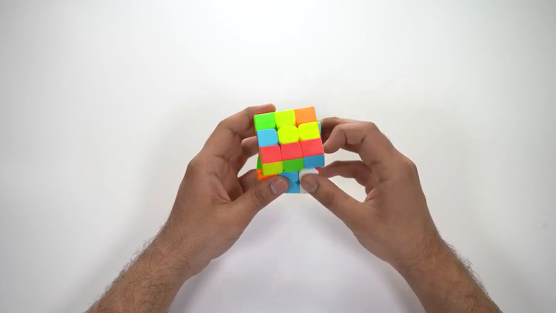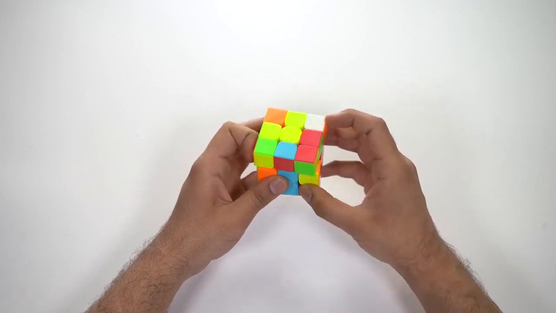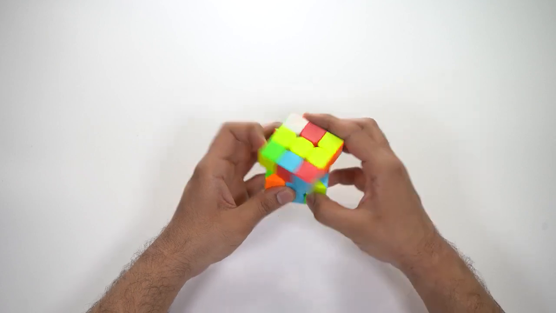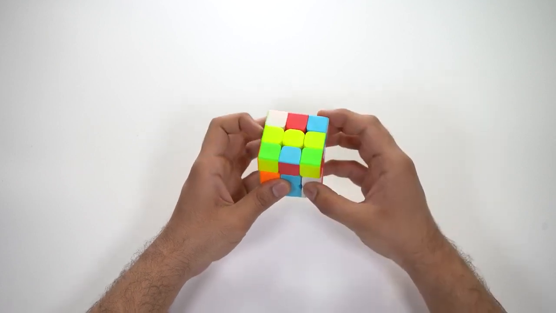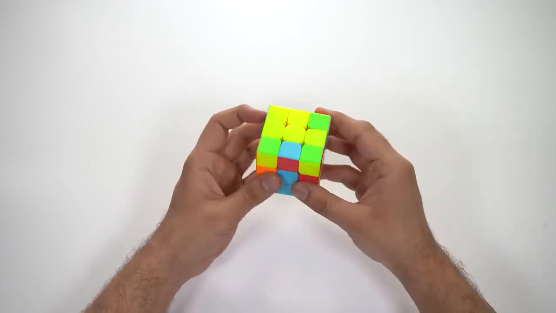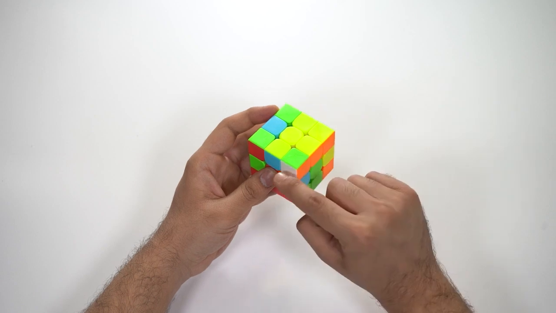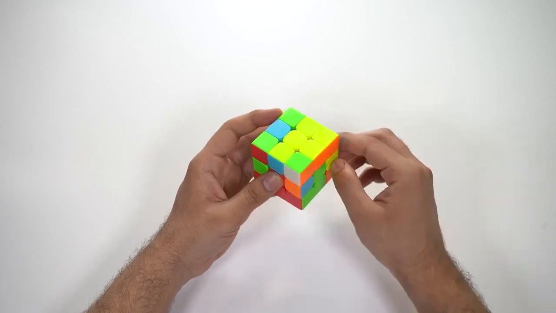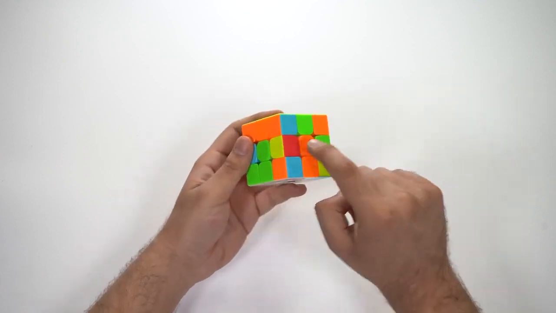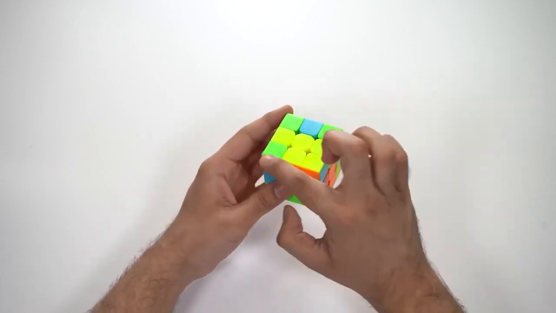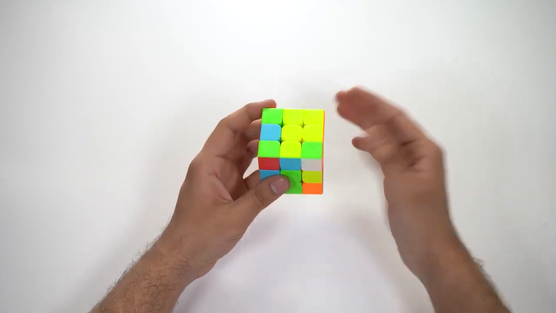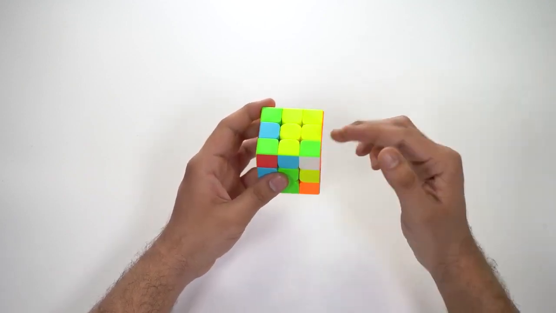R, U, R prime, U prime. And you keep repeating it until the corner gets solved. Like so. Next, let's move on to the white, green, and orange corner. We first find where this corner belongs, which is between the white, green, and orange centers. We move the corner directly on top of where it belongs. And once again, we repeat the same algorithm until this corner is solved.